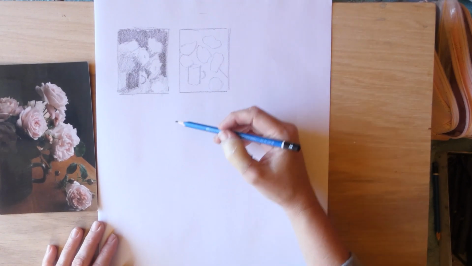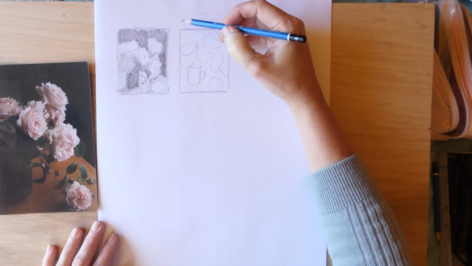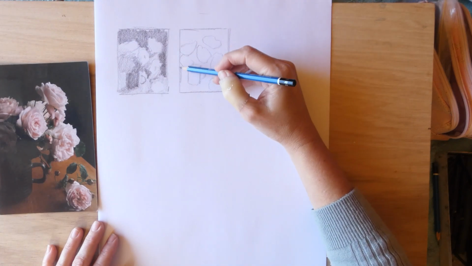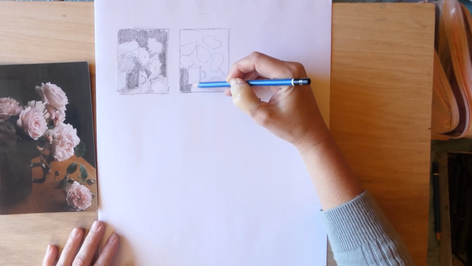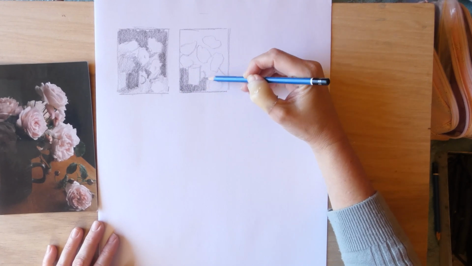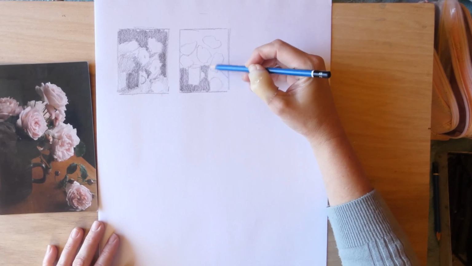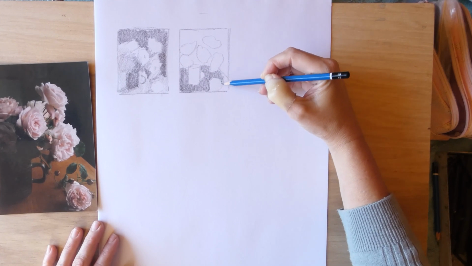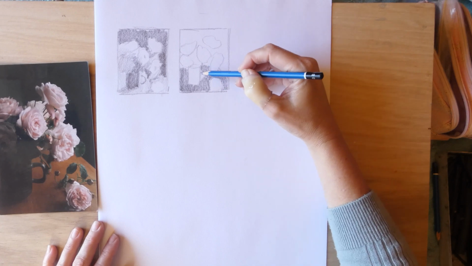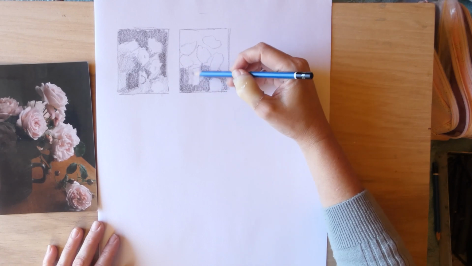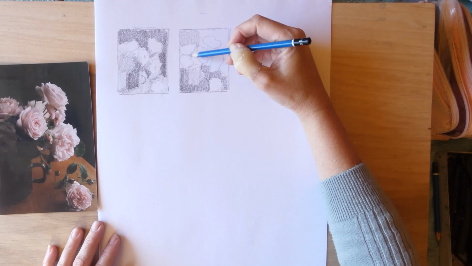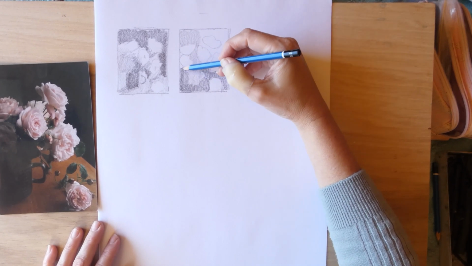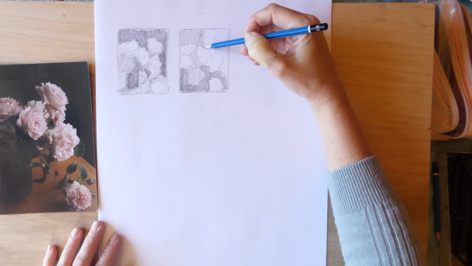So I might go, okay, in this sketch, instead of having the cup being the darker shape, let's make the tabletop the darker shape. So, make that a dark shape. And then I'll move on and have a look and go, okay, what if I make the flowers still the lightest light, and then the background a mid-tone? And how does that change the relationship between those shapes?